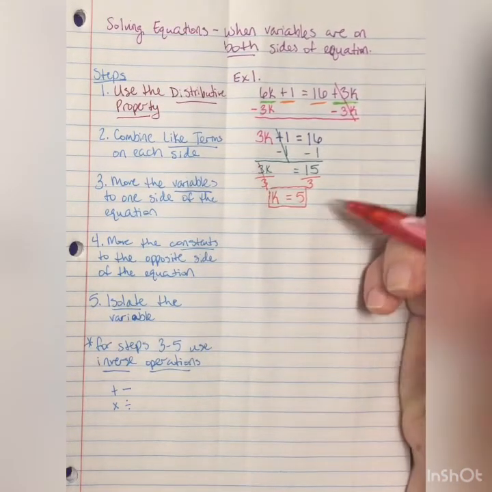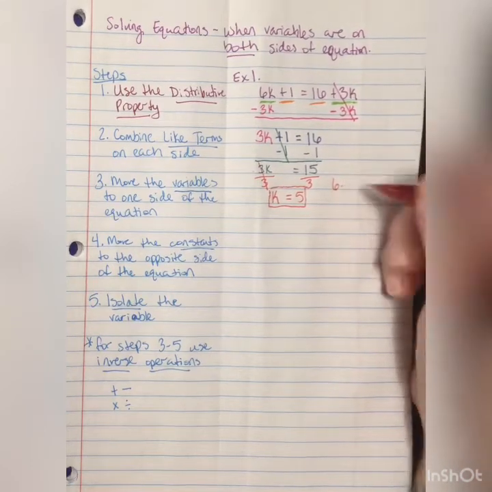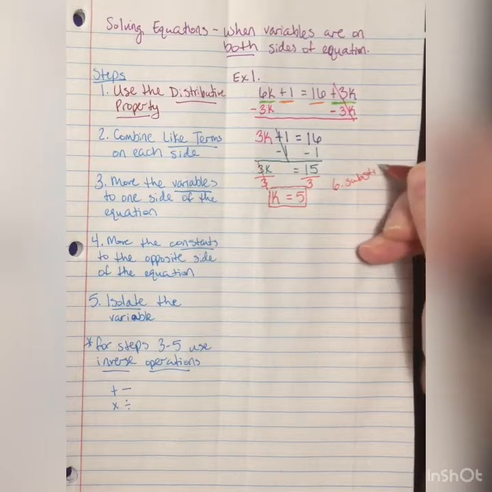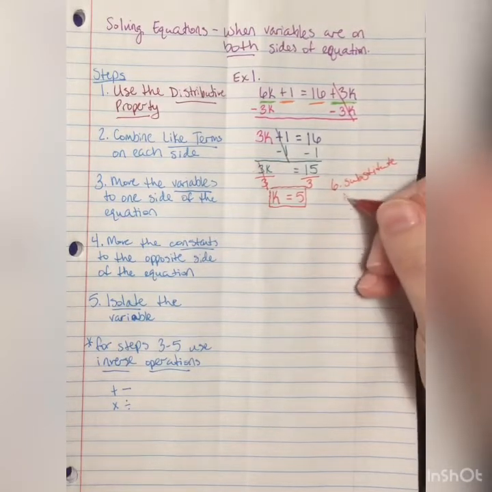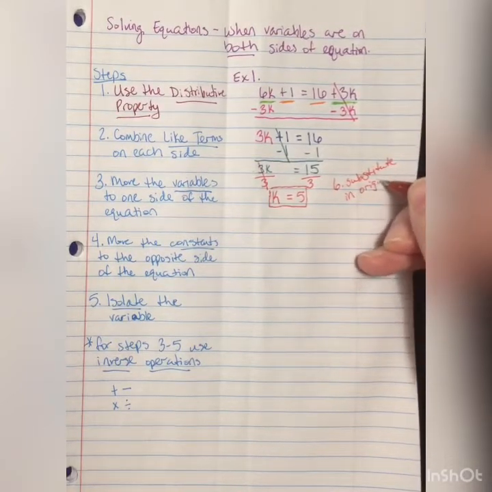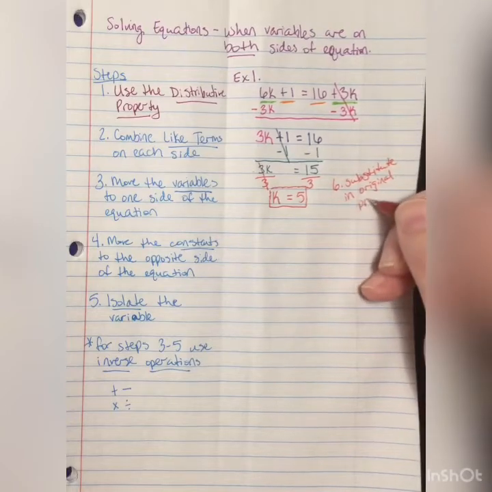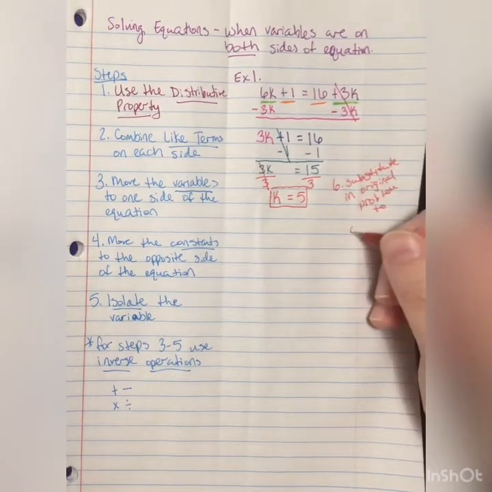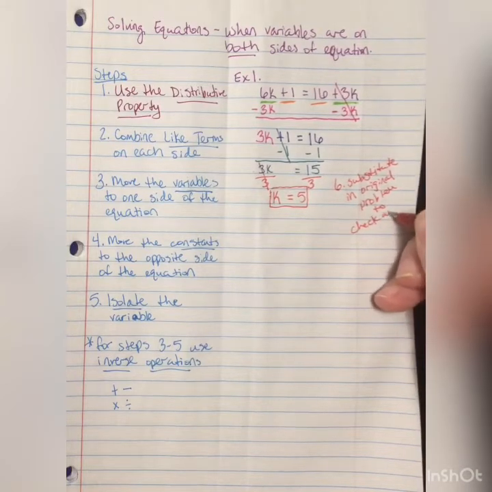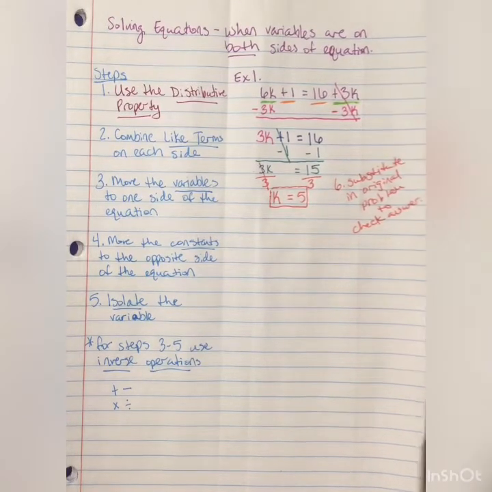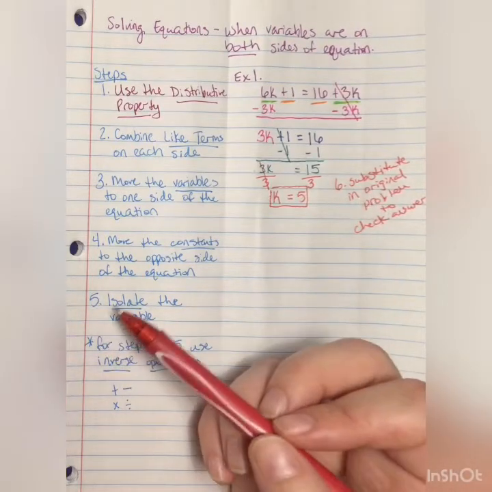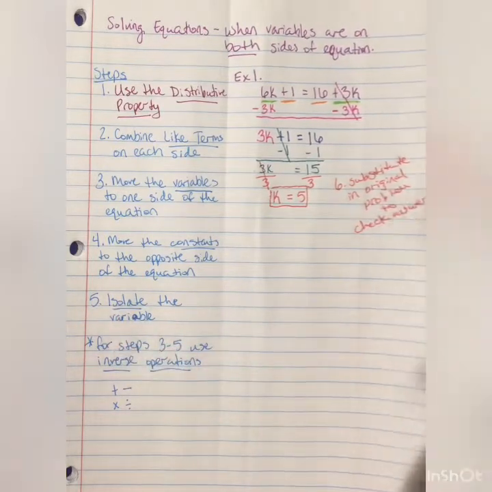A way to check that, if you wanted to add step 6, is to substitute in the original problem to check your answer. I'm sorry for my sloppy writing. But if you want to add this to the bottom of your list underneath number 5, you can.